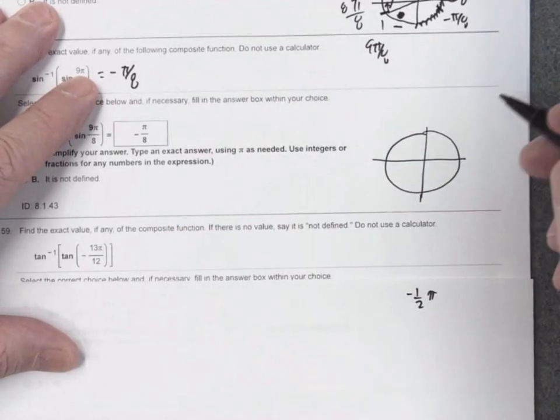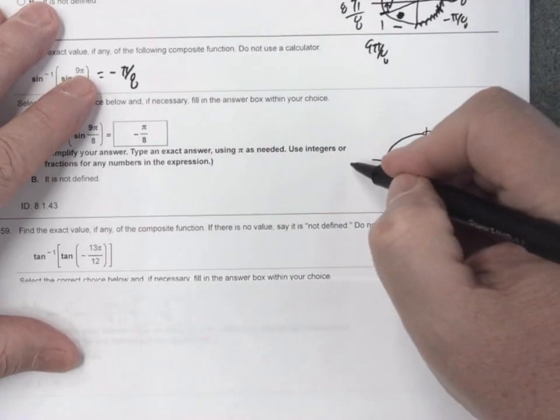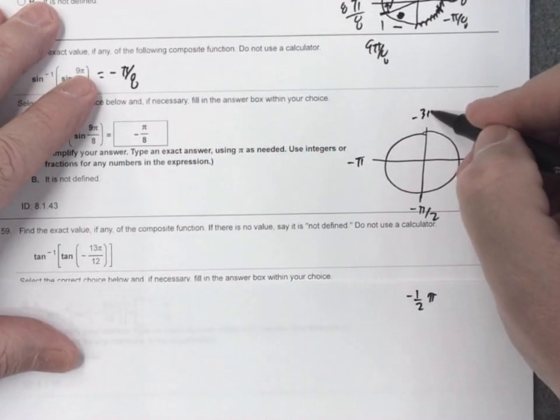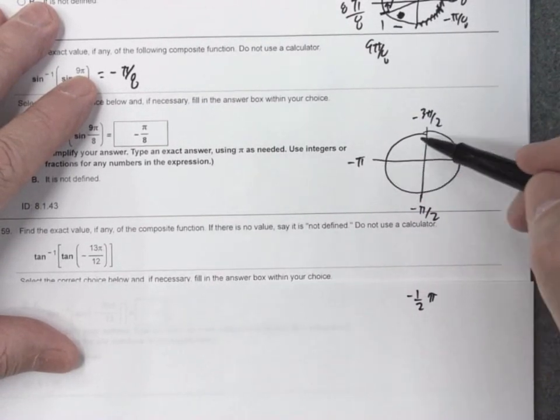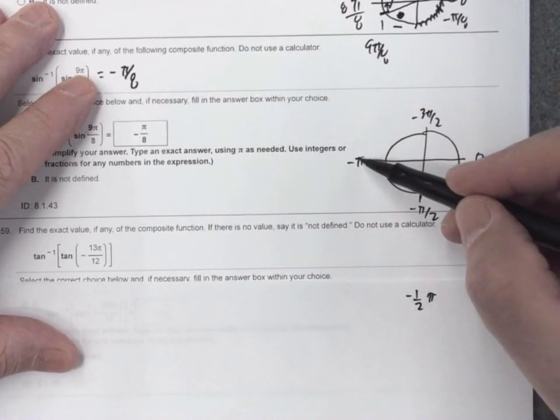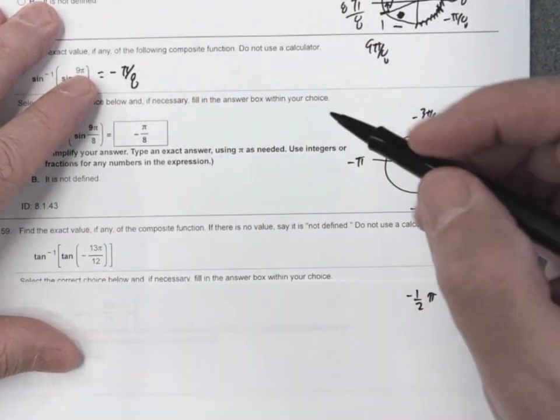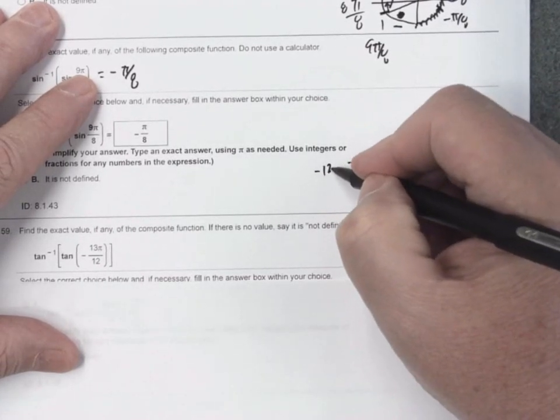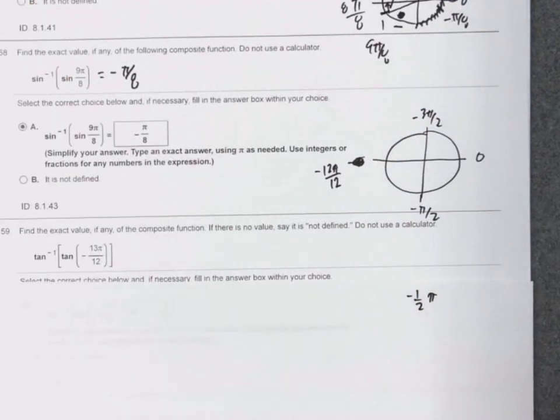So we're talking negative angles, so let's write some negative angles here. Let's change this one so it has the denominator of 12. Let's look at negative 13 pi over 12. So negative pi, I can write as negative 12 pi over 12.